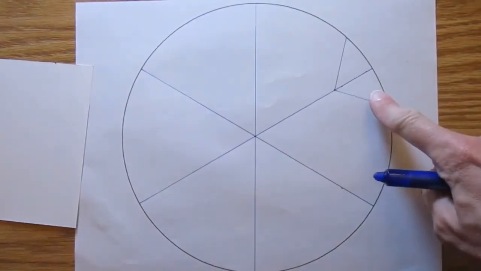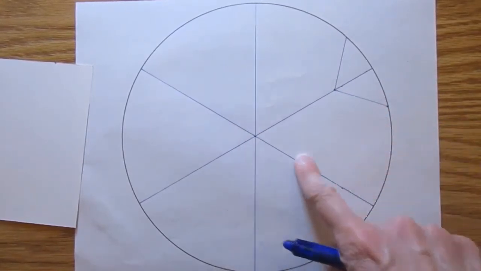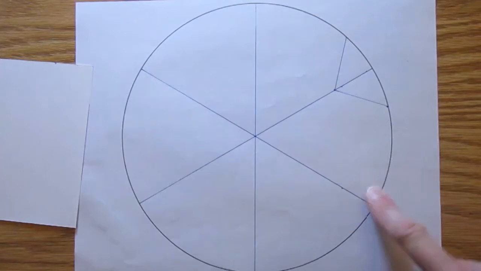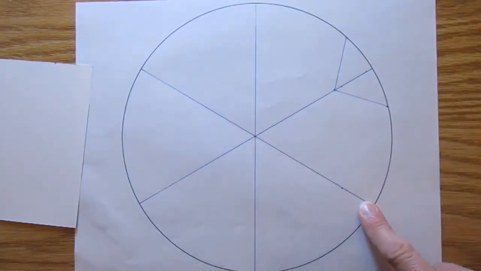Now if I wanted to take this line segment again and reflect it over this line of reflection, notice how far it is from this line of reflection. So the image of that is going to be far on the other side of the line of reflection.